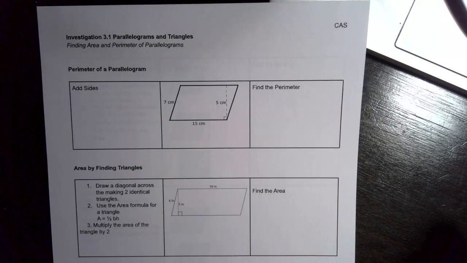Hello, we're doing summary notes for investigation 3.1 and covering and surroundings, parallelograms, and triangles. We're going to be finding the area and the perimeter of parallelograms. So just like the perimeter of rectangles and triangles, you are just going to add up the sides.